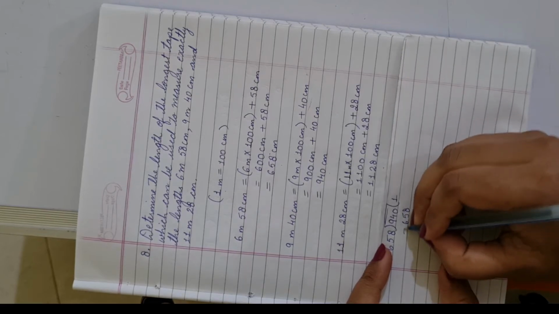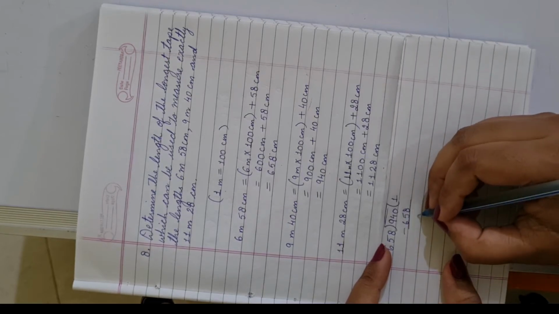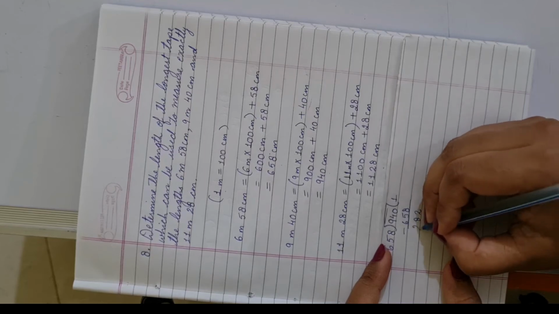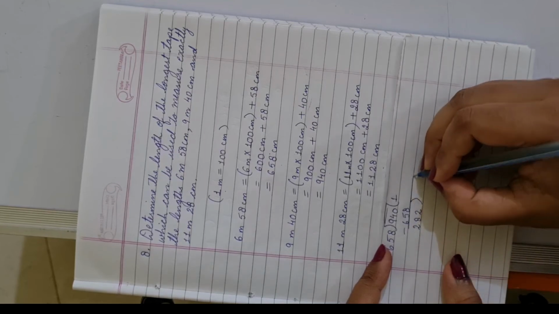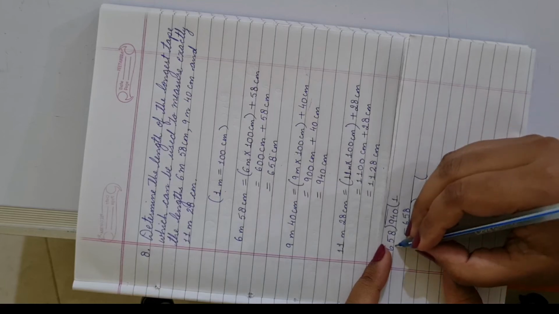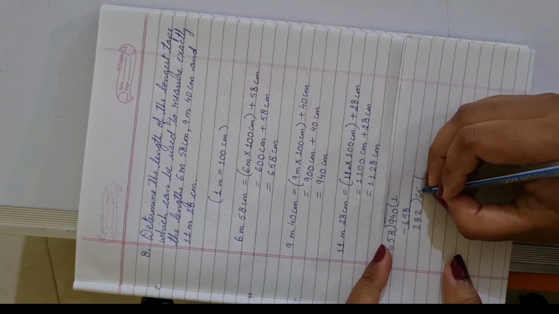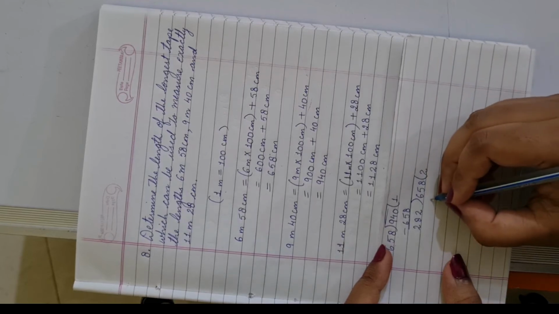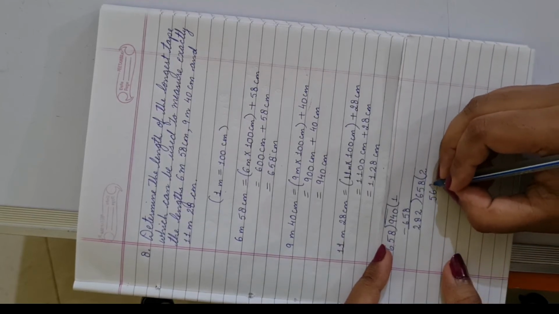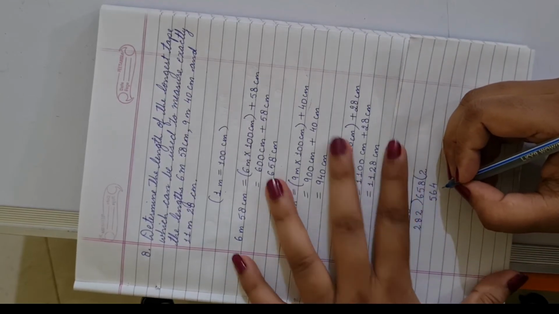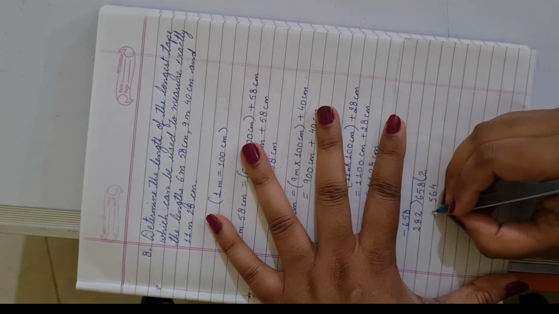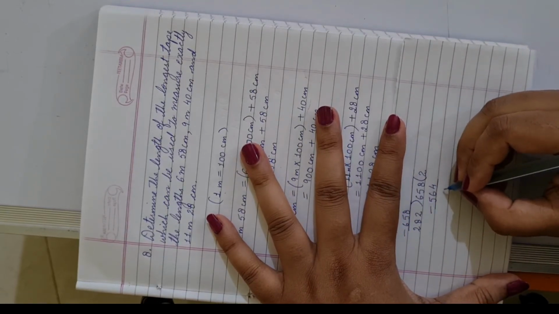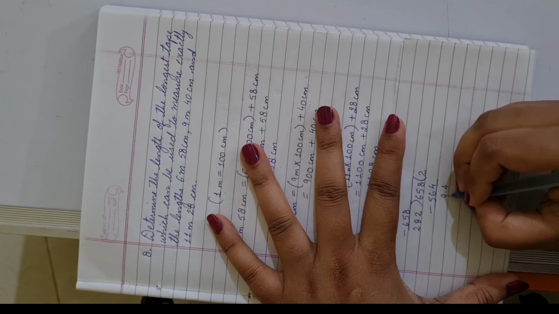Minus, you will get 282. Bring down your divisor. For 2 times, this will be 564. Subtract and you will get 94.